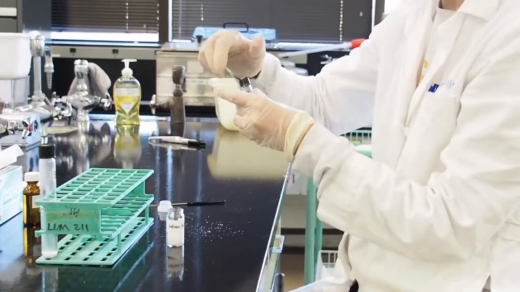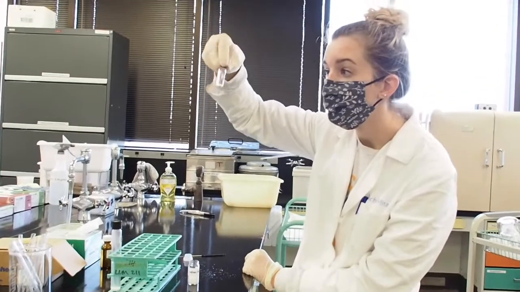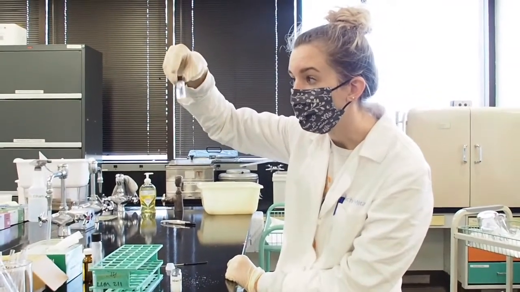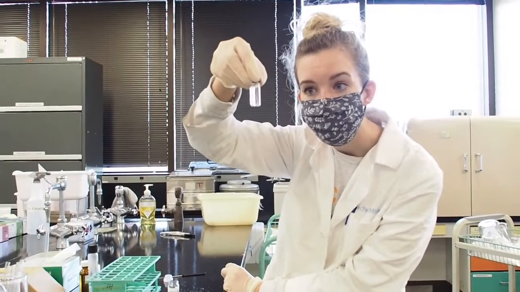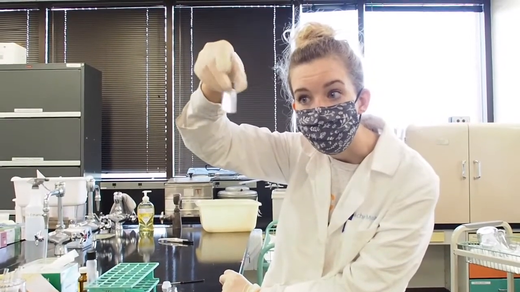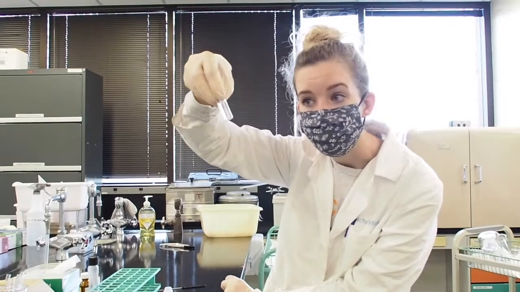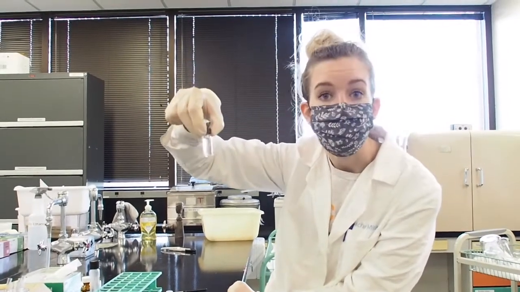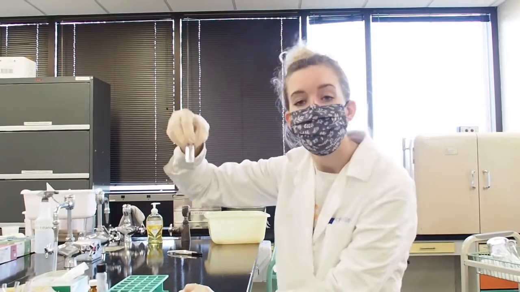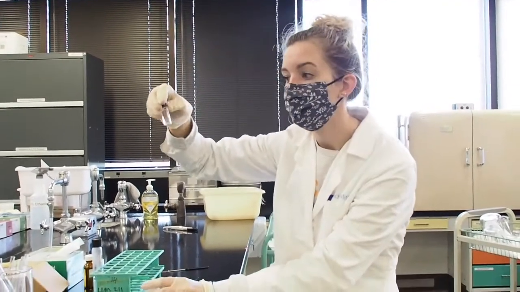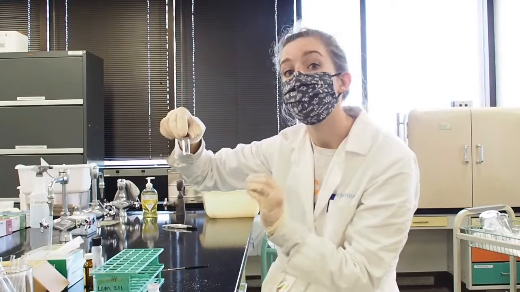Now I'm going to cap my vial very tightly, and I'm going to swirl my solution around. If you see that your sodium sulfate has clumped at the bottom and you don't see any particles freely flowing, that means you need to add a little bit more of your sodium sulfate, because what your sodium sulfate is doing is taking out any moisture that is in your sample so that we can run it on the GC.